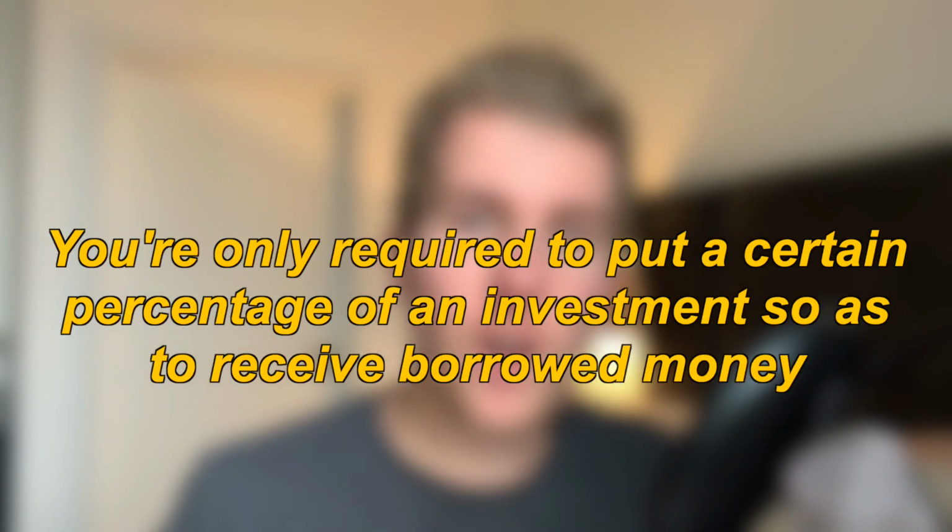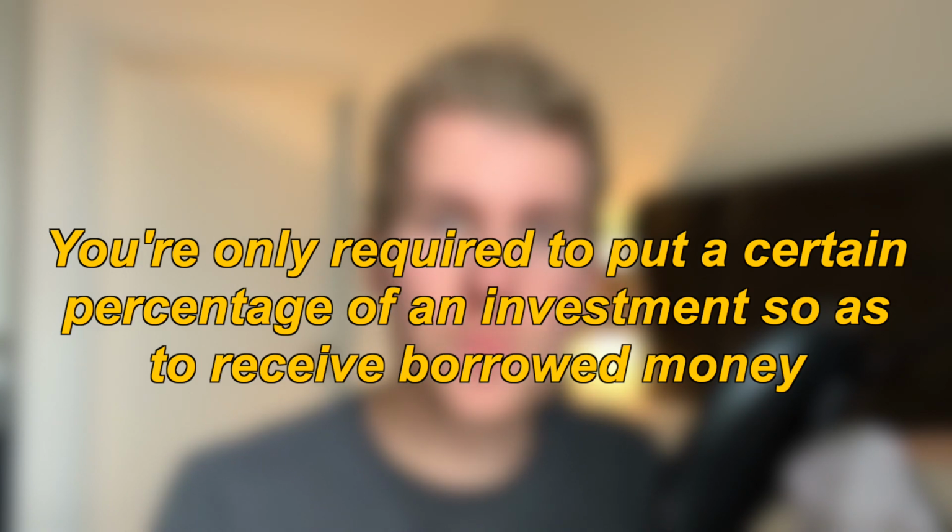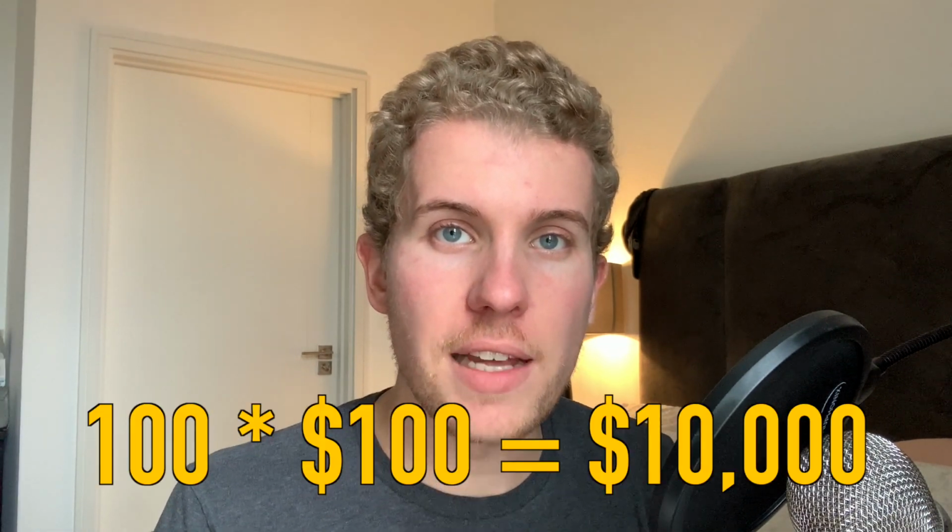But how does a margin account work? How does that borrowing of money actually work in real life when you're trying to place a trade? When you use a margin account, as I said, you have leverage, meaning that you only need to put a certain percentage of an investment on the table to receive borrowed money. Let's take an example so it's clearer. Let's say that you want to buy 100 shares of a stock that is worth $100. Your investment is worth $10,000.